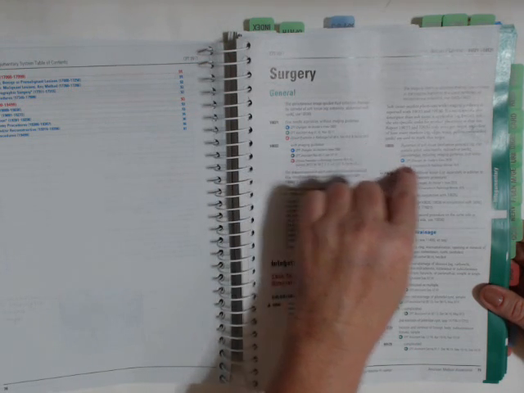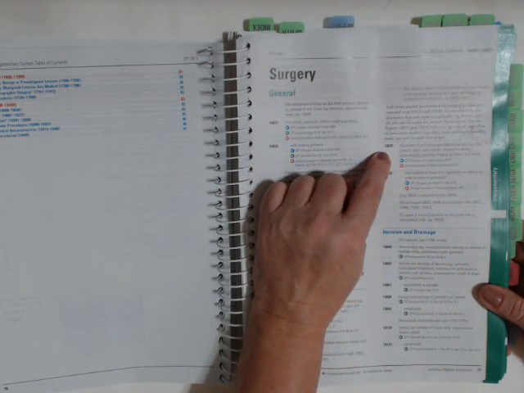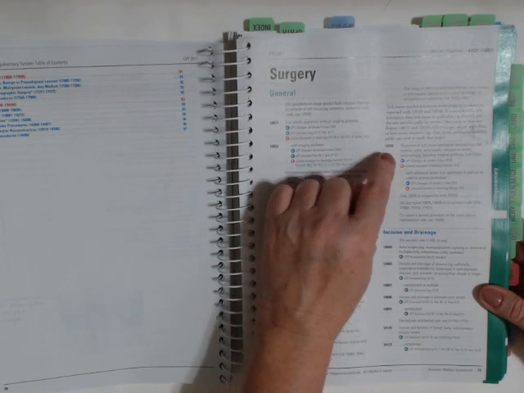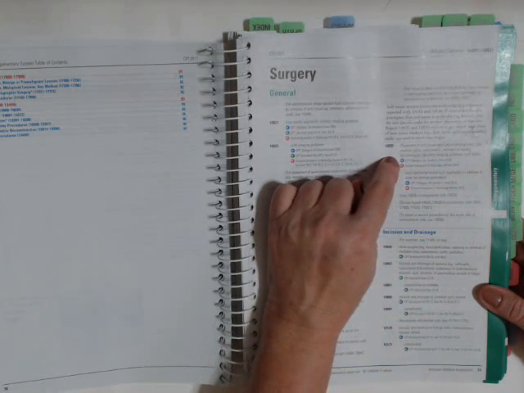So for me to use 10035, I would have some type of localization device being placed through the skin into one lesion. Now let's say my scenario had 2 lesions. This is the first lesion.